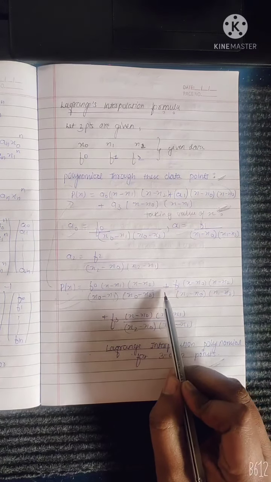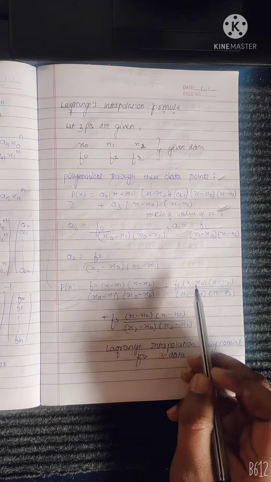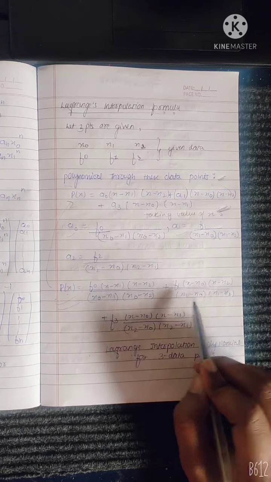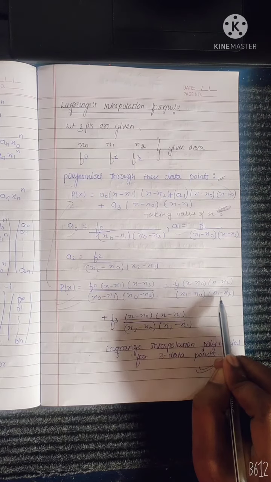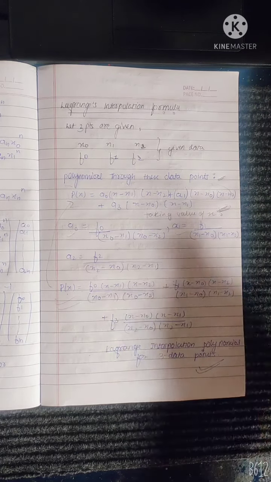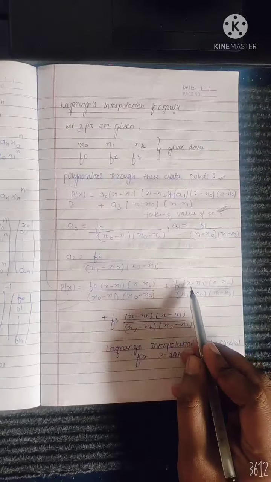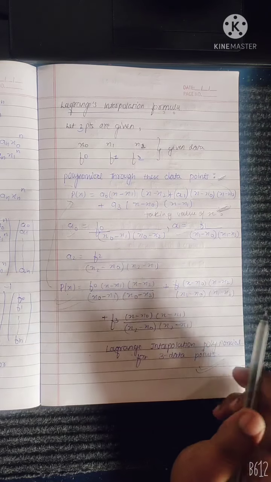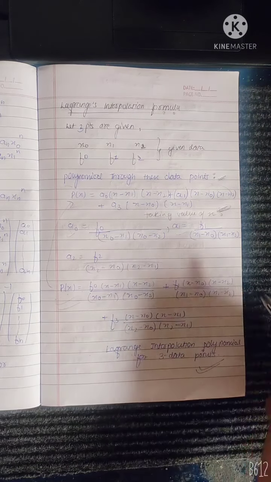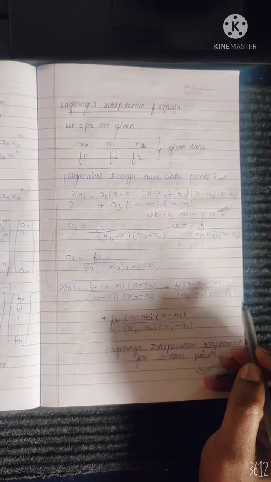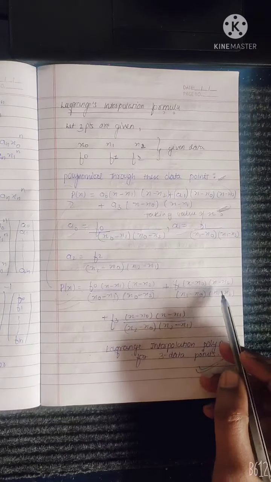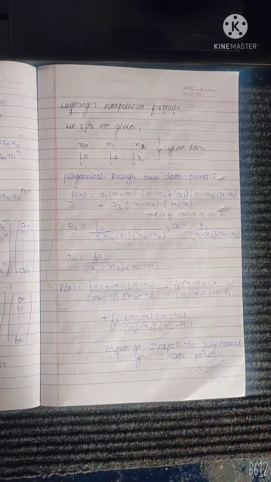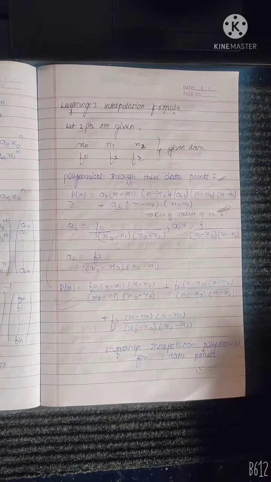Similarly, plus f1 into (x minus x0)(x minus x2) upon (x1 minus x0)(x1 minus x2). Can you see the repetition, like x minus x0, x minus x2? x1 is missing here. And similarly in the denominator, x1 minus x0, x1 minus x2, x1 minus x3, if there are more terms than this.